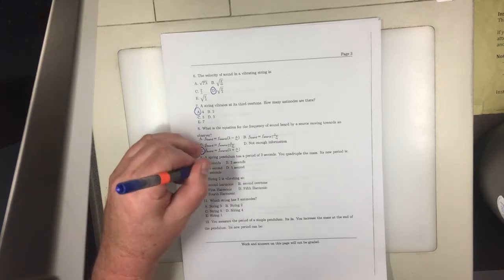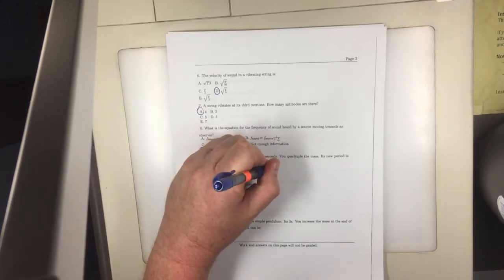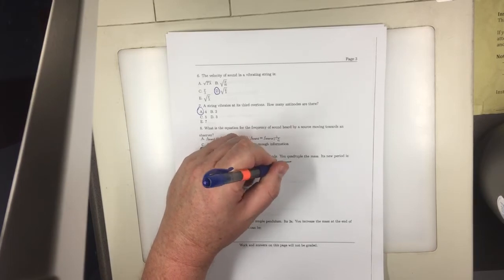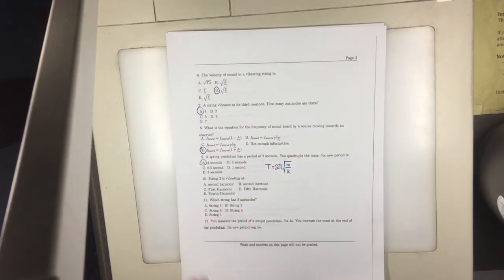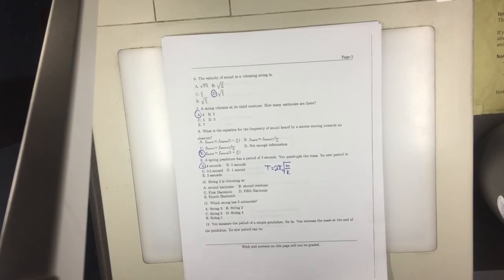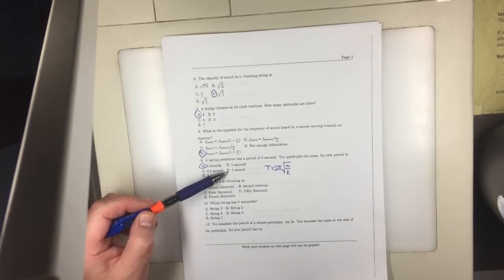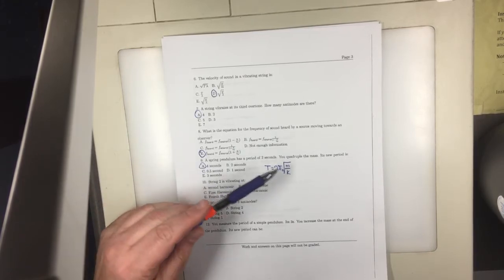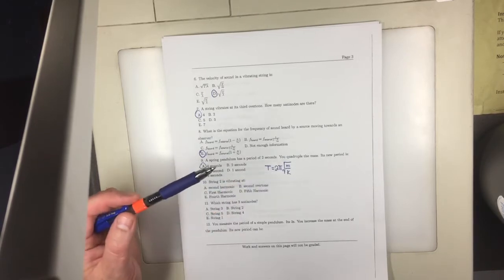A spring pendulum has a period of 2 seconds. You quadruple the mass. The new period is 4 seconds. Yes, let's talk about that. Period is 2 pi root m over k. If you quadruple the mass, you're going to get a bigger period. So that eliminates C, B, and D. Now it's only A and E. If you quadruple the mass, you introduce a factor of 4. Square root of 4 is 2.